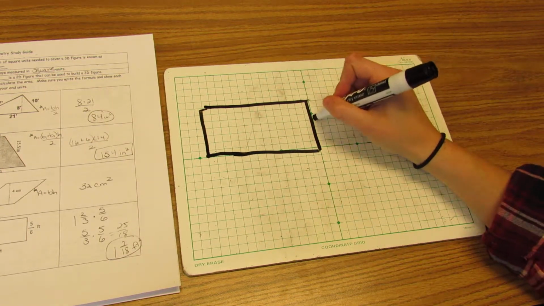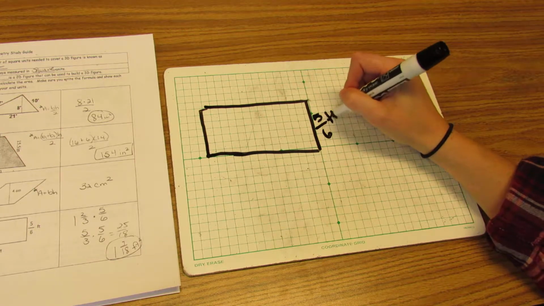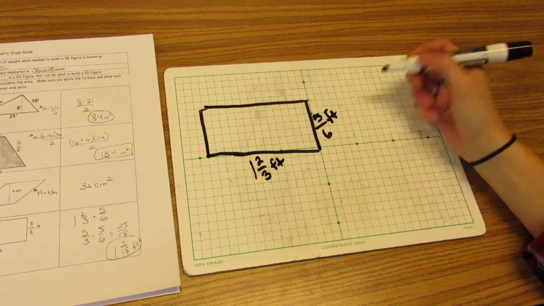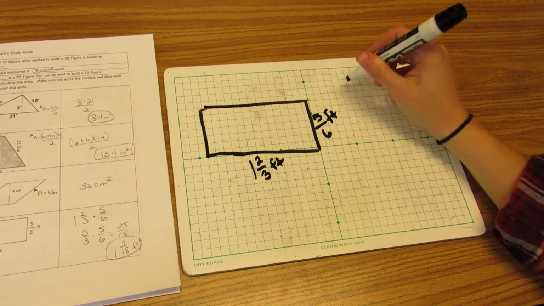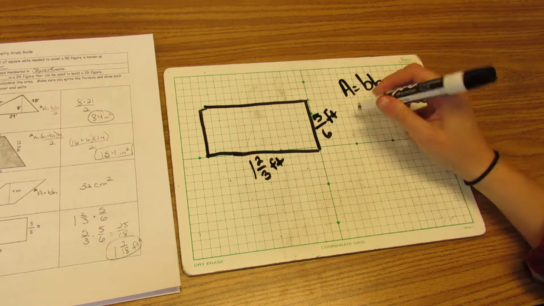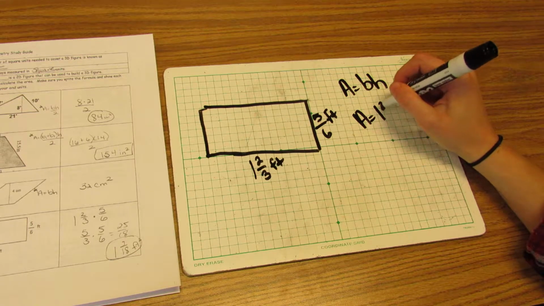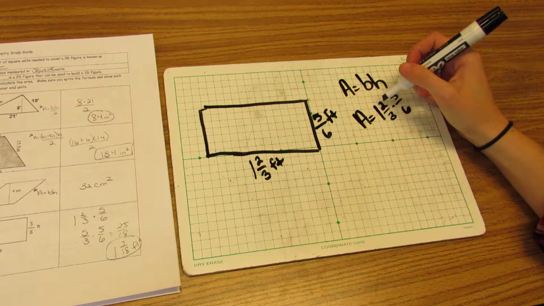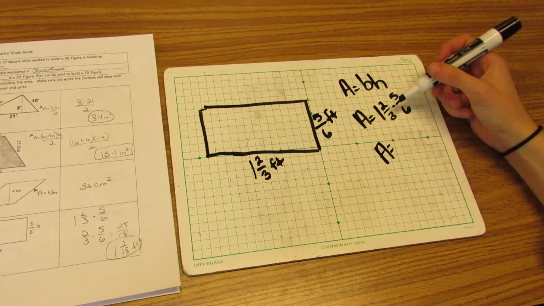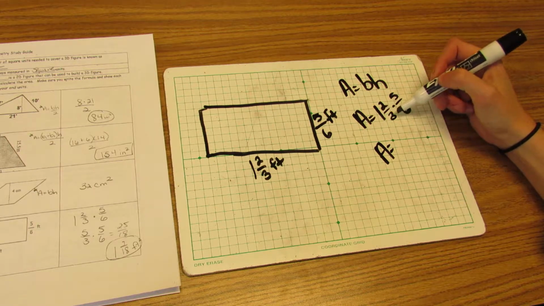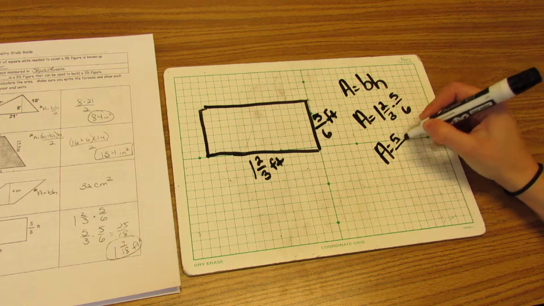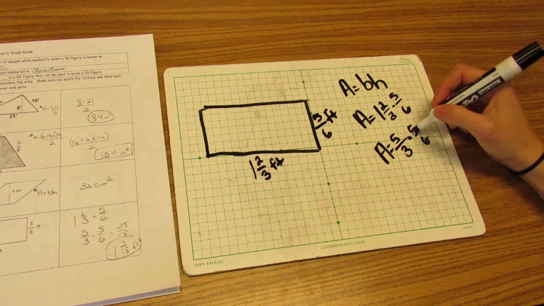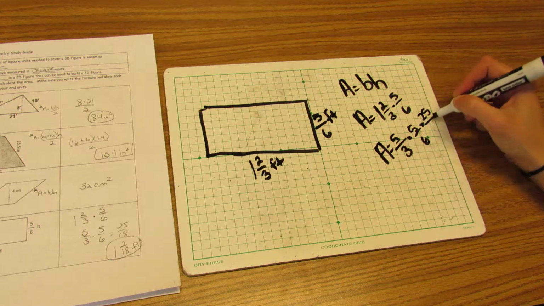Okay, so my height, it says it's 5/6 of a foot, and my base is 1 2/3 of a foot. Okay, so I know that the area of a rectangle is base times height. So I know my area would be 1 2/3 times 5/6. Now I'm going to go ahead and convert my mixed number into an improper fraction. So the way I would do this is 1 times 3, which gives me 3, plus my numerator is 5, keep my denominator, times 5/6, and I get 5 times 5, which is 25, 3 times 6, which is 18.